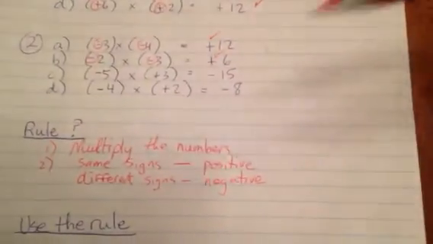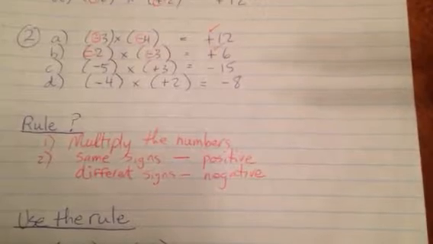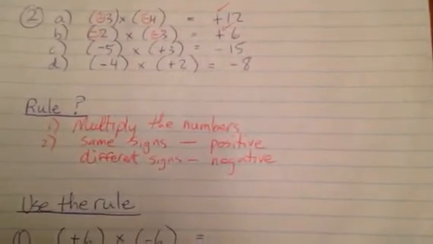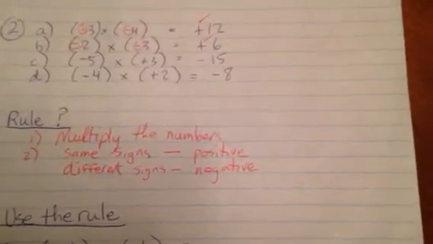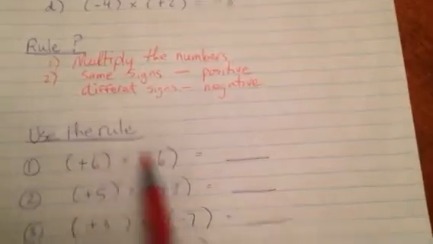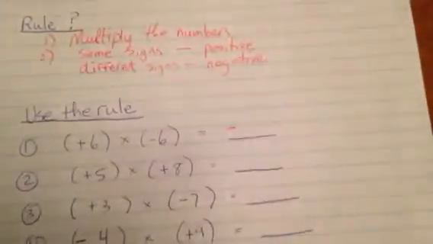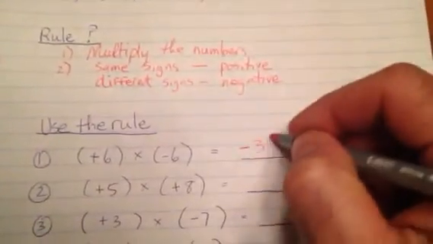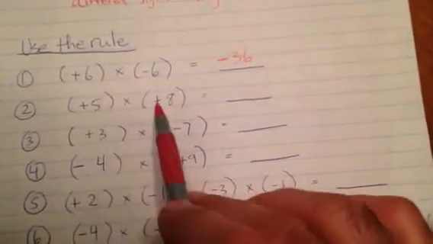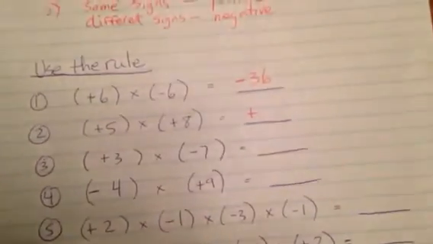If you can remember that, now we're going to use our little rule that we know here and try to do just some of these questions. I'll do them very quickly. You can stop and look back and pause whenever you like. So here we go. Here we have different signs in the first one, right? So I know the answer is negative. 6 times 6 is 36. Final answer, negative 36.